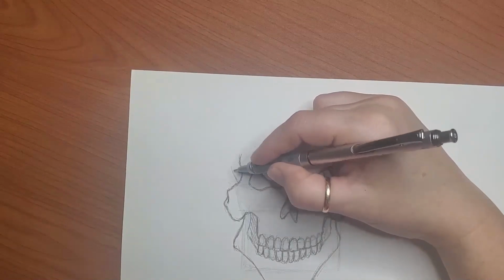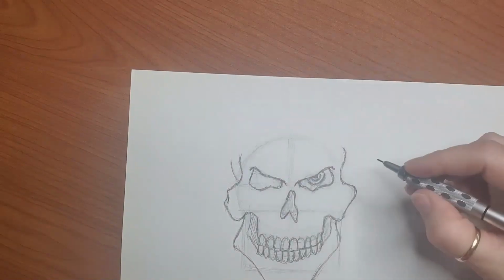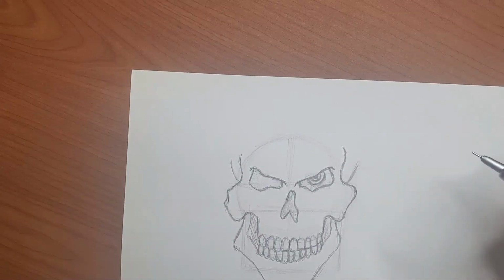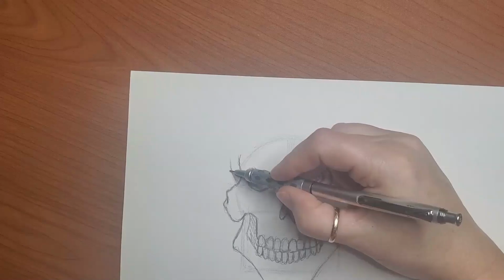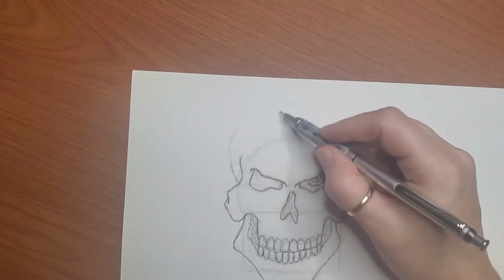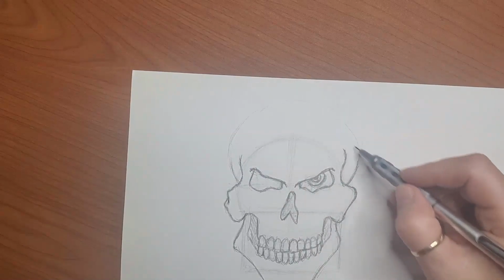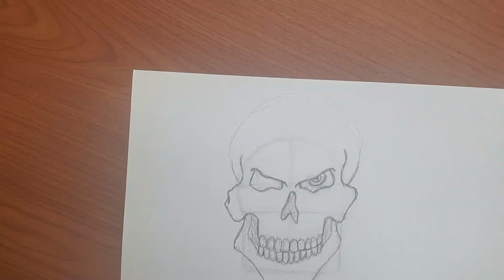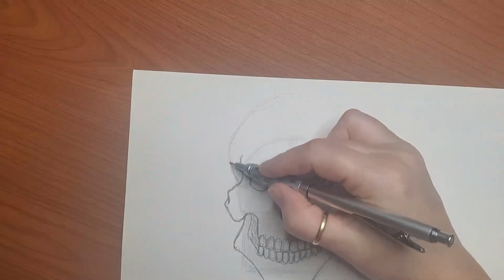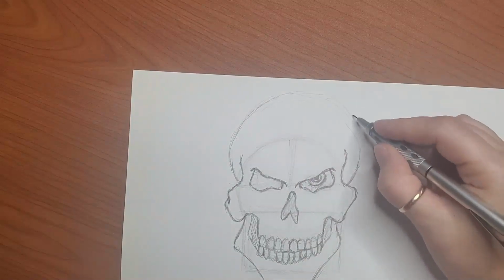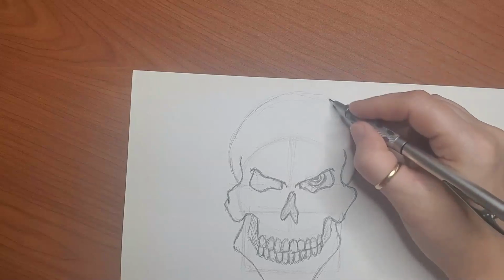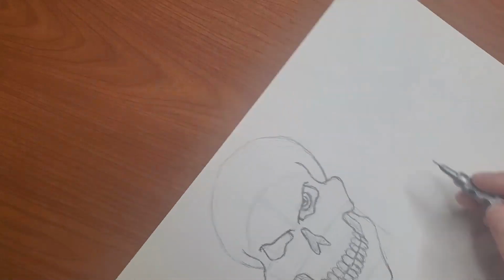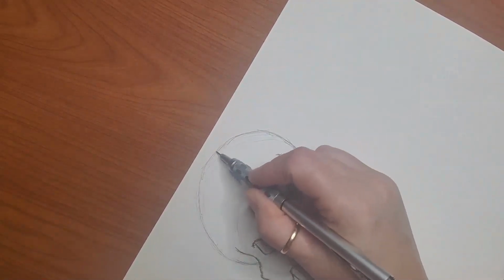You want your top of the skull to start from where your cheekbones are. And it's probably a good idea to draw it in real light at first, because sometimes it can be a little challenging to get that shape just right to where it looks the way you want it to look. Turn your paper if you need to.